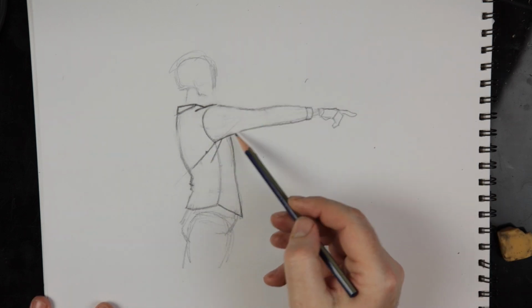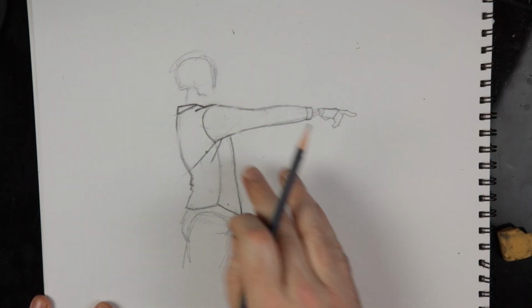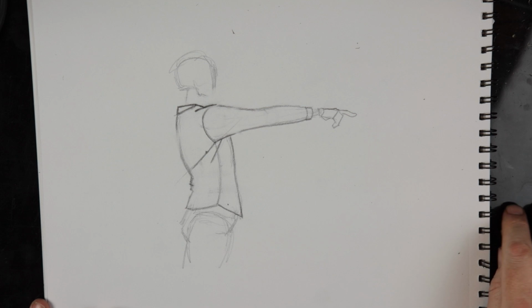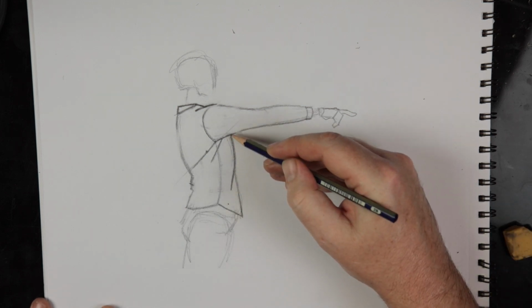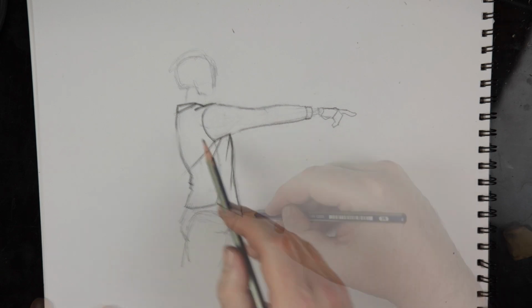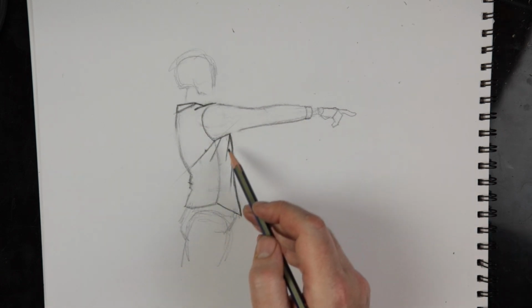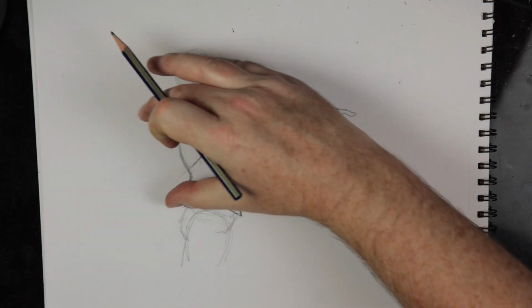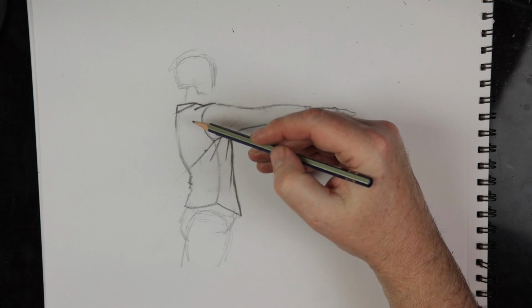And notice how just by doing that, this gives the impression of that arm and that shirt really stretching. And maybe I can just add another piece like this. So this sleeve is pushing forward. Everything in front of that sleeve is wrapping around that arm and being pulled in this direction. Everything back here will be a little bit tighter.